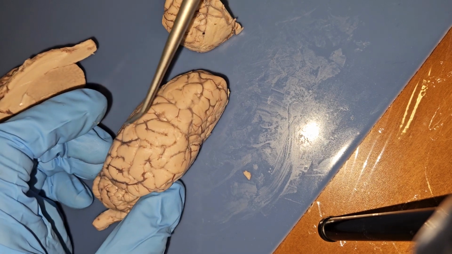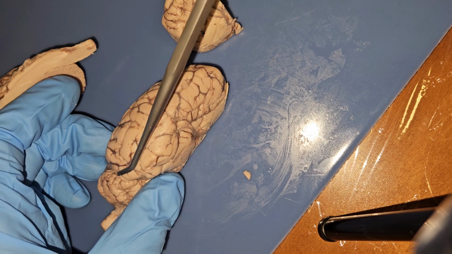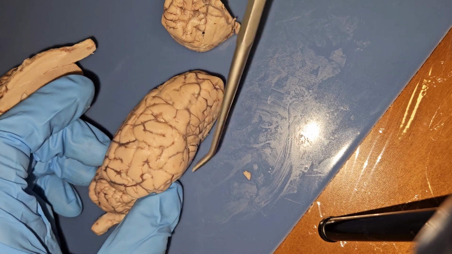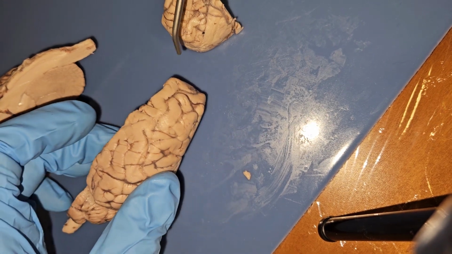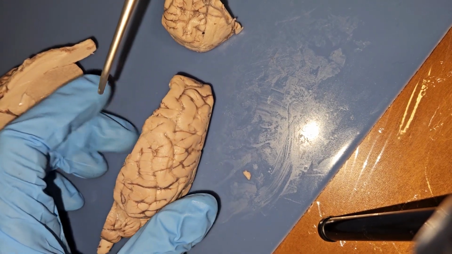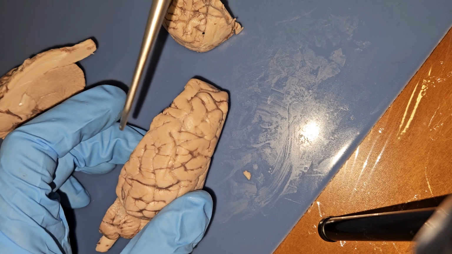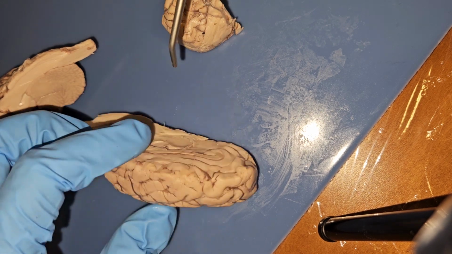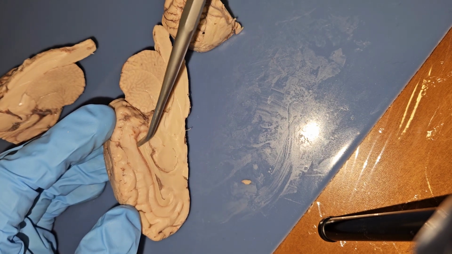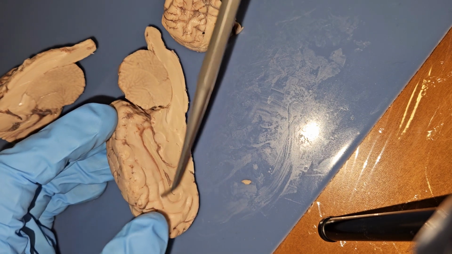We have our lobes. We have a frontal lobe, our parietal lobe, occipital lobe, and then our temporal. And then right down the middle, we would have a medial longitudinal fissure, which I cut right down the middle, well, split and then cut down through the corpus callosum, which is this guy right here.